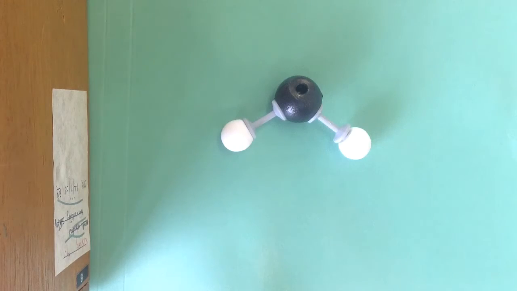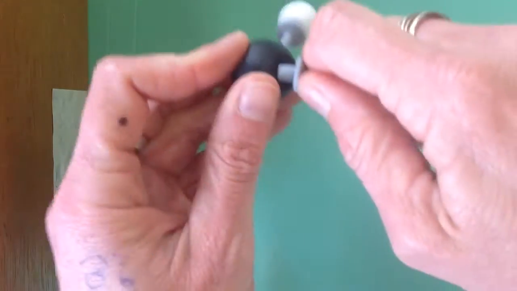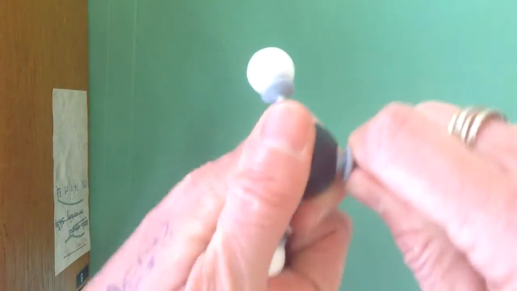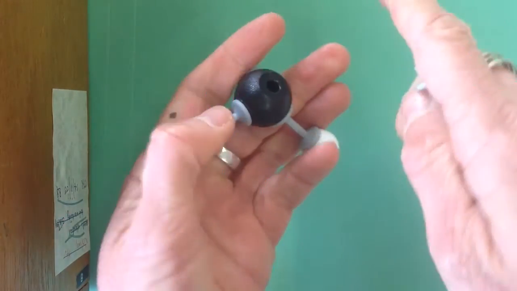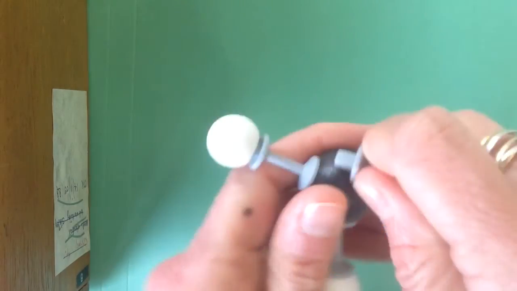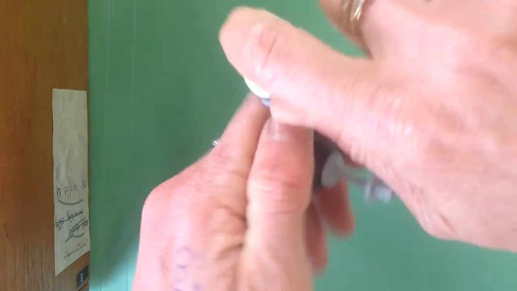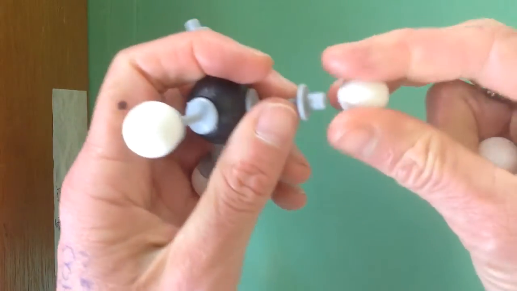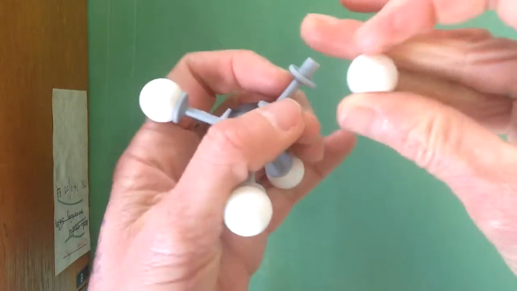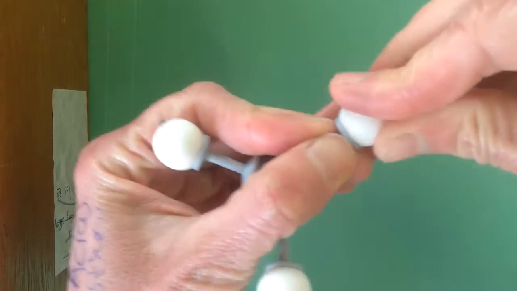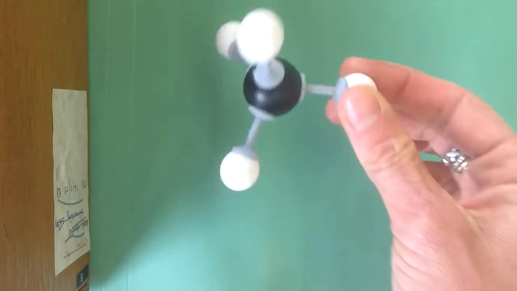So I need 2 more hydrogens. These grey bits are the bonds that hold the atoms together. So there'd actually be electrons in there. This is a molecule of methane.